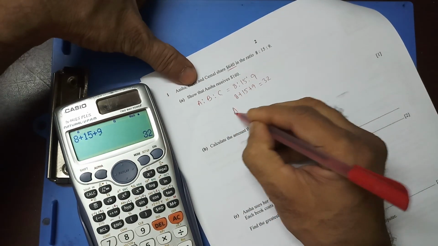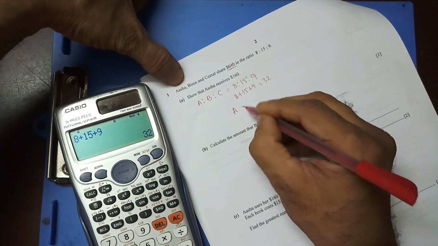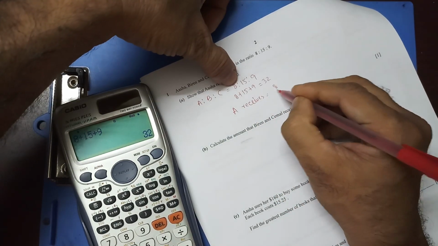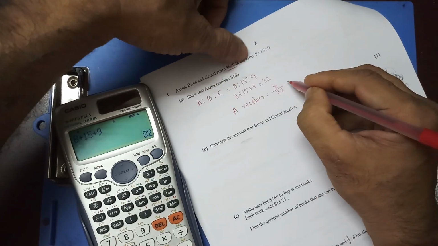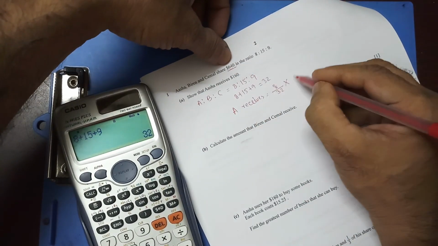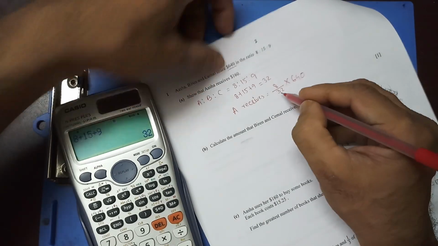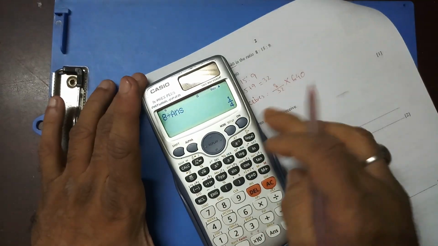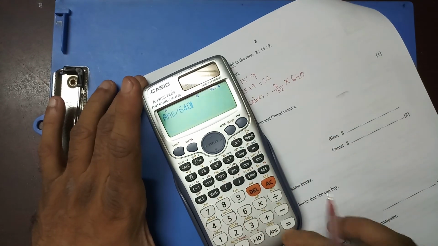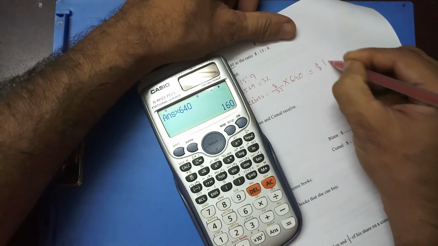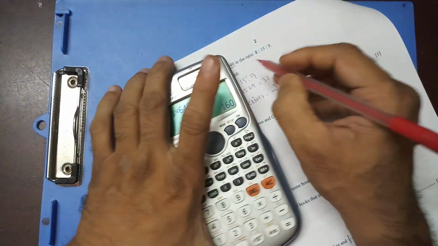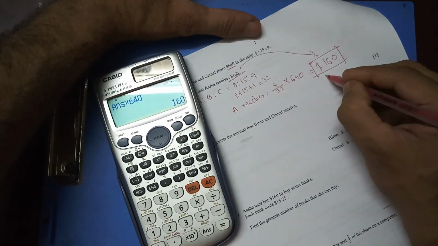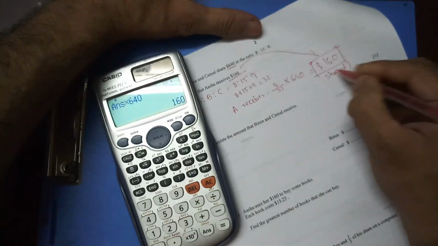So Asha receives 8 of 32 part of total amount 640. If I cross this out, I can do the calculation. 640 gives $160, and that was what I was asked to show. So you can write down showed.